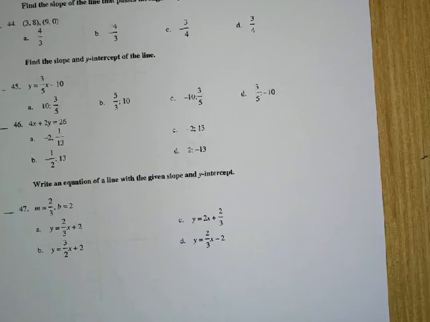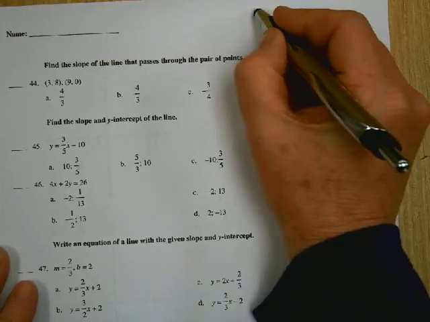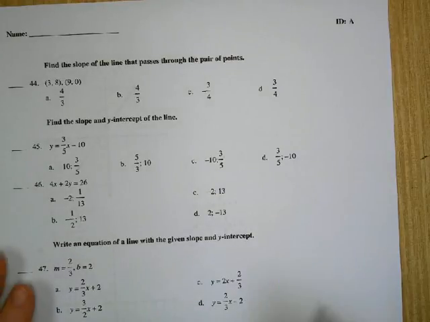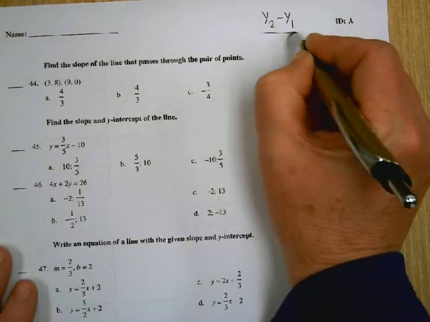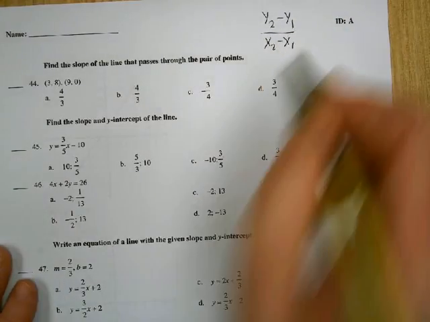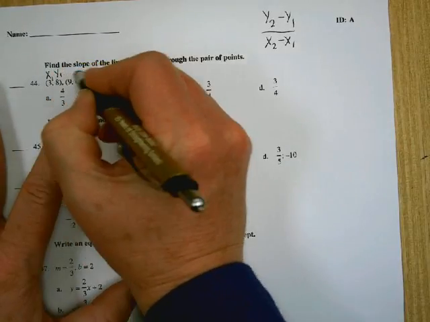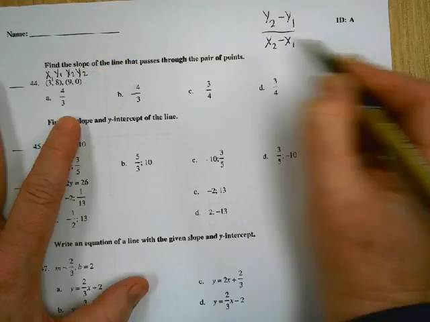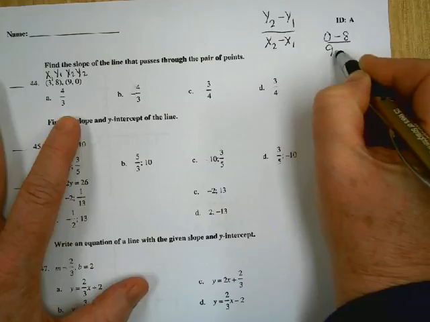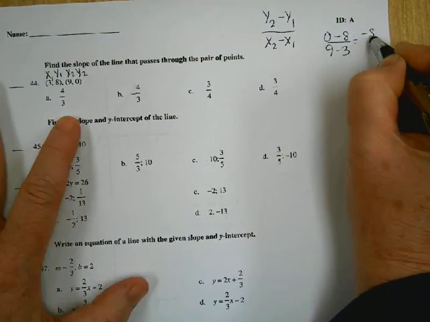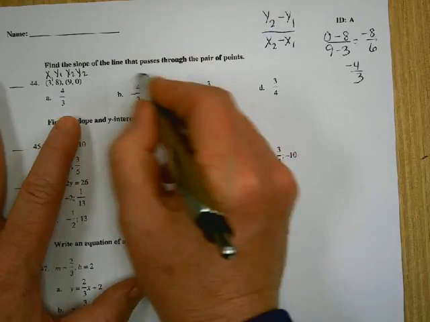44 says find the slope of the line that passes through the 2 points. What was number 43? D. Slope formula is y sub 2 minus y sub 1 over x sub 2 minus x sub 1. This is x sub 1, this is y sub 1, this is x sub 2, this is y sub 2. So I'm going to have 0 minus 8 over 9 minus 3, which is negative 8 over 6, which is negative 4 over 3. Answer choice B.